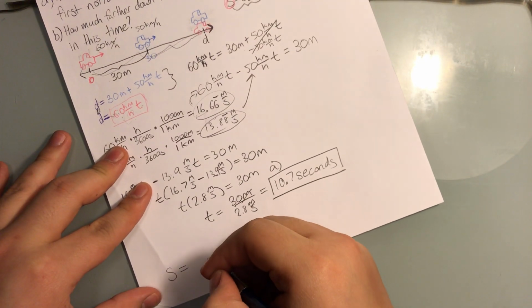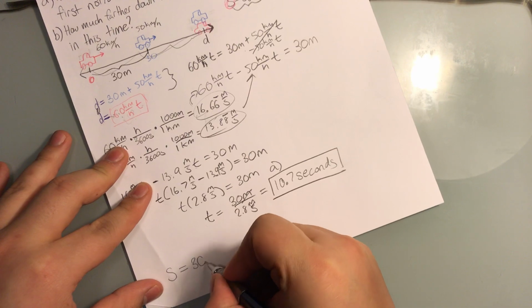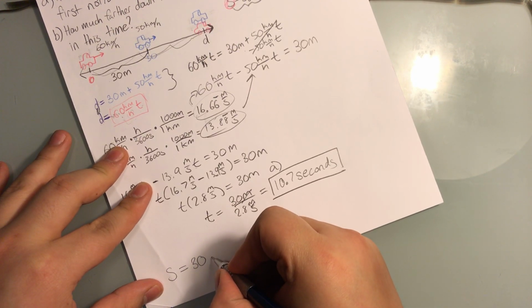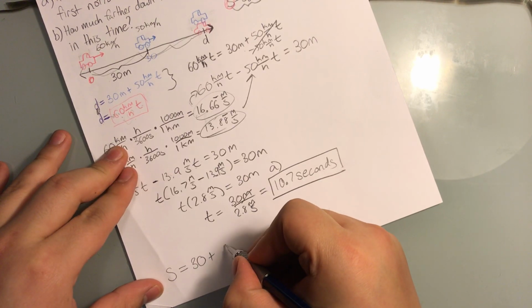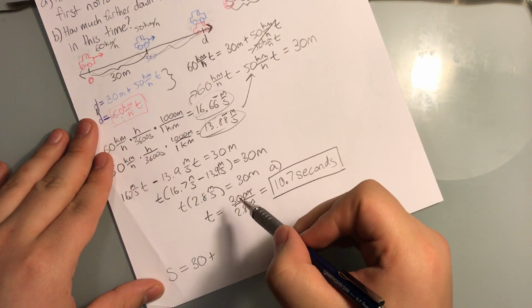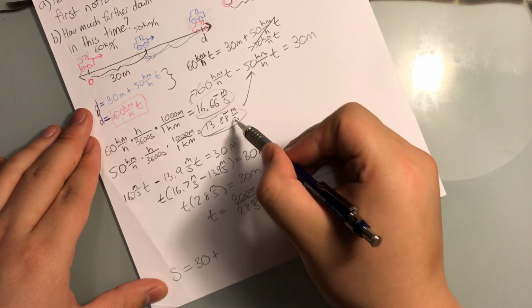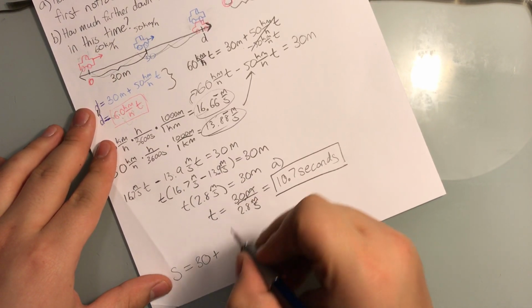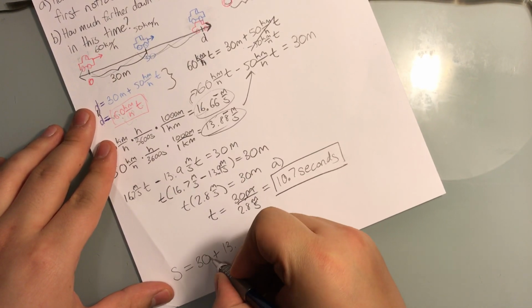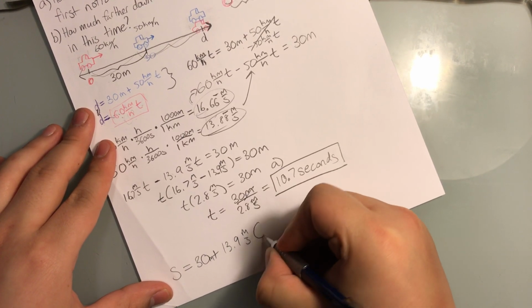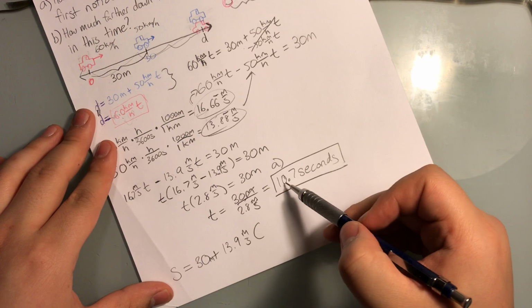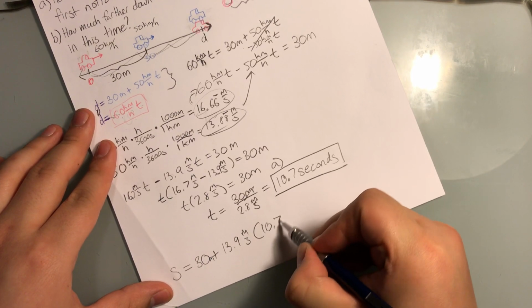If we want to do both, then we do the initial position plus the velocity, which we said was 13.9 meters per second, times the time traveled, 10.7 seconds.